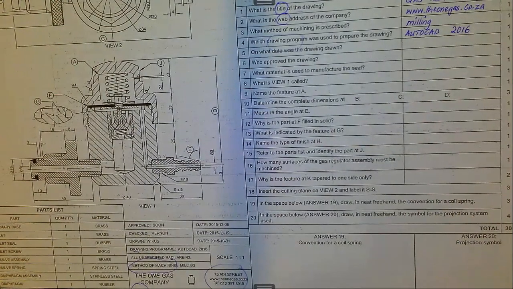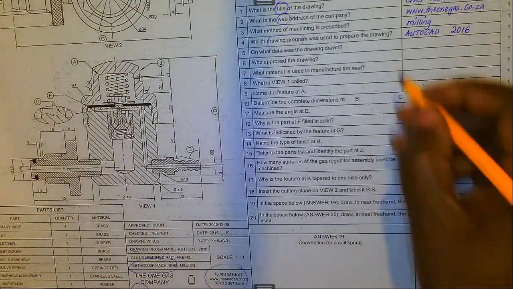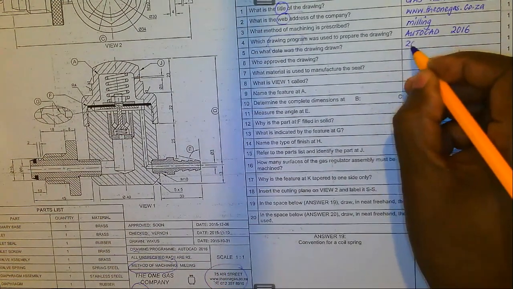Then on what date was the drawing drawn or done? So you are going to look at drawn, and Vikas is the one who did the drawing. On what date was this done? It says 2015-10-31. So it was done on the 31st of October in 2015. But you write the way it is given. So 2015-10-31.